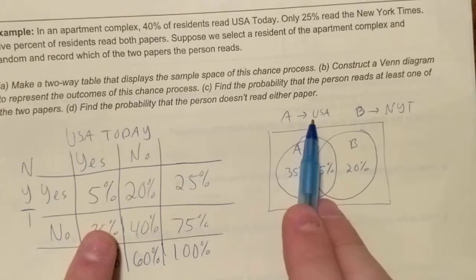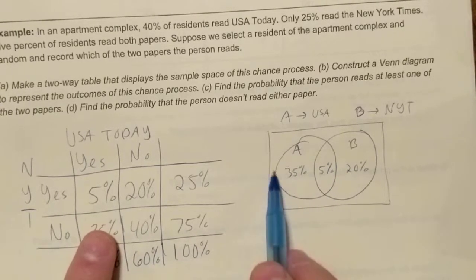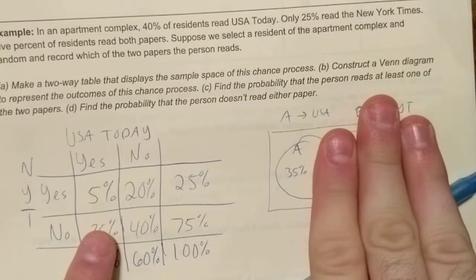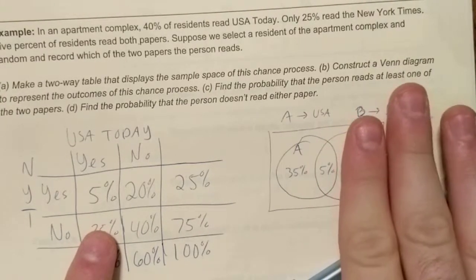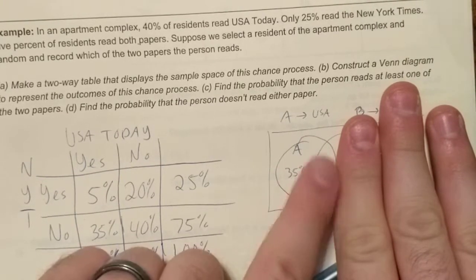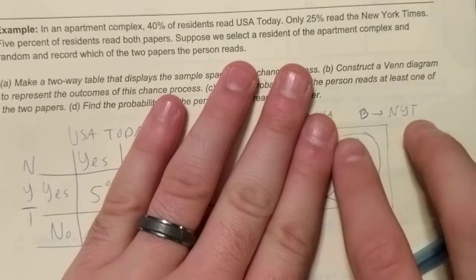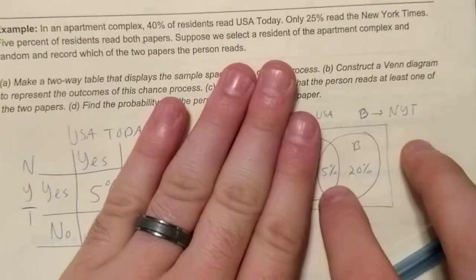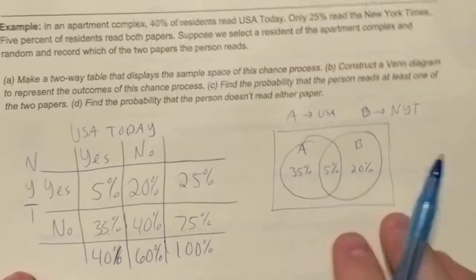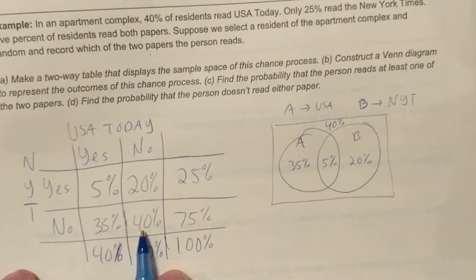You're going to want to say A, USA Today. That should be 40%, right here. The problem is the entire circle has to be 40%. So just A is 35, and then with this piece that overlaps, 35 and 5 make 40. If you look over here as well, the New York Times should be 25. Just the New York Times is 20, and then the entire New York Times with the overlap is 25. And then outside, the complement of these two, is 40%, given from the table right here.